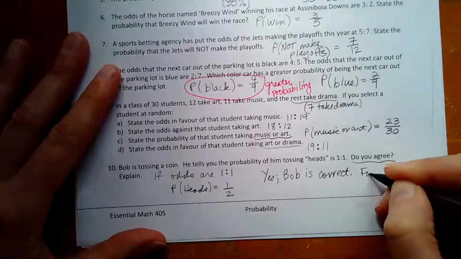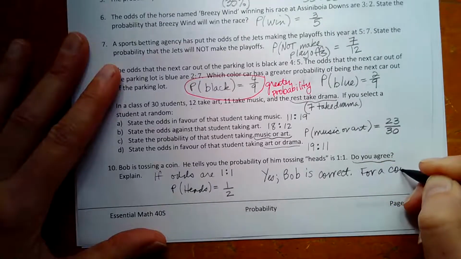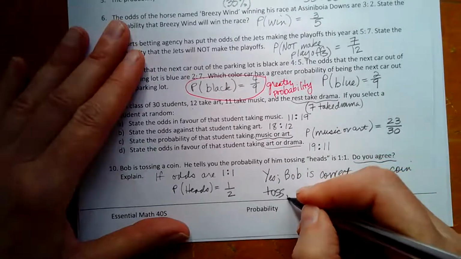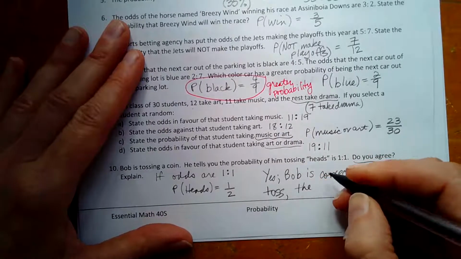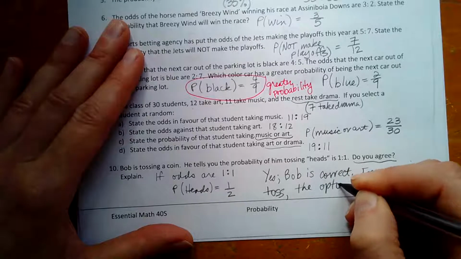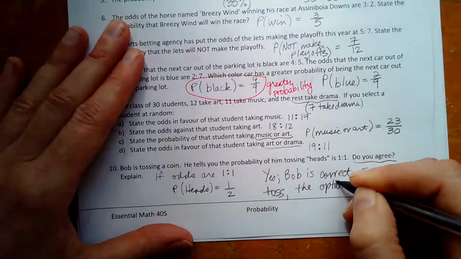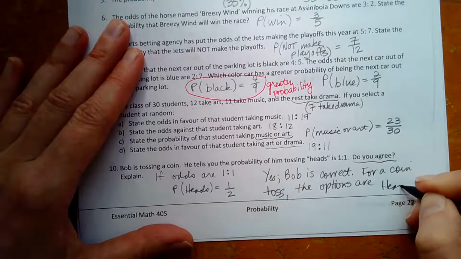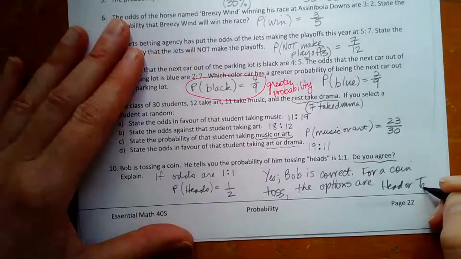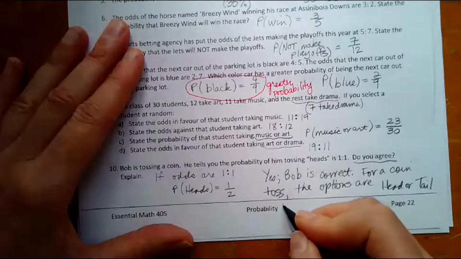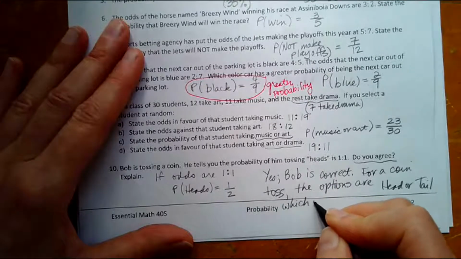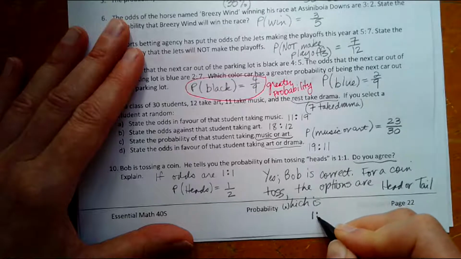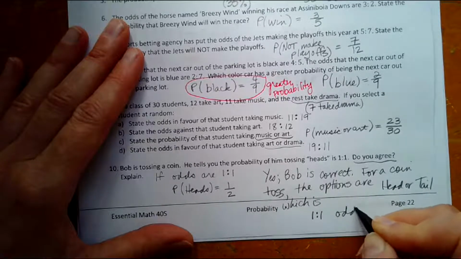For a coin toss, the options are head or tail. That's how we define them. So which is 1 to 1 odds.